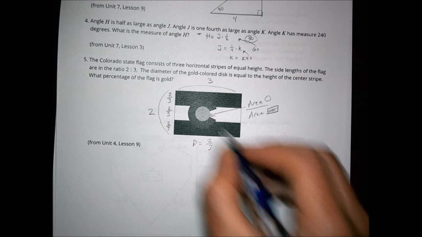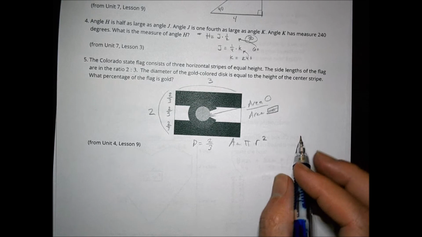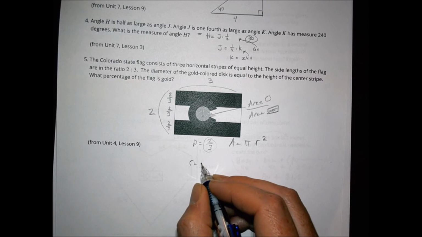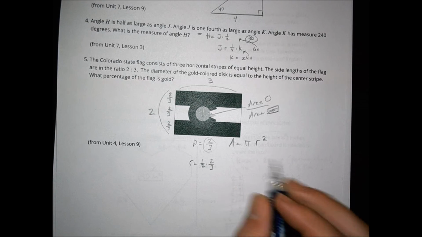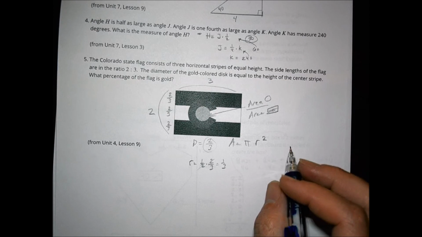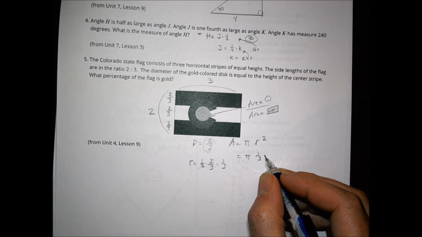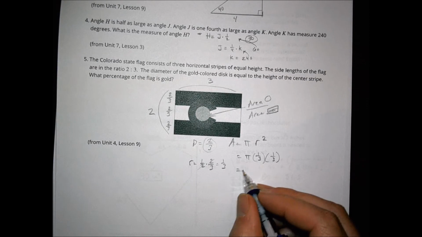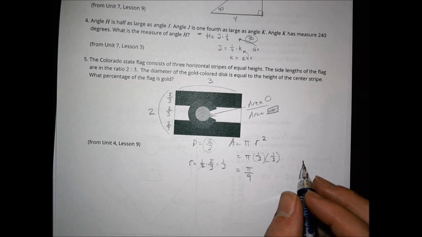So to find the area of the circle, area equals pi times the radius squared. Now, I don't have a radius, I have a diameter. So I need to turn that into a radius. A radius is going to be half of the diameter, half of 2/3. Half of 2/3, reduced, equals 1/3. That's my radius. So I have area equals pi times 1/3 squared. So 1/3 times 1/3 is 1/9. So that equals pi over 9. So that's what my area is going to be for that space right there.